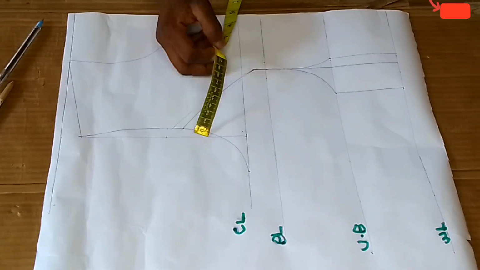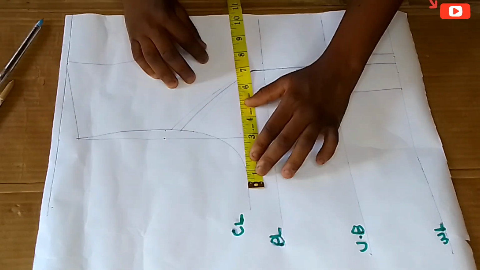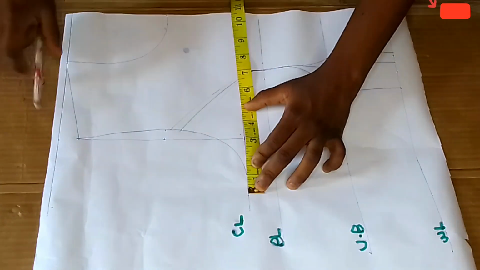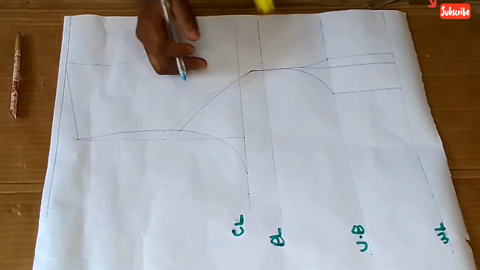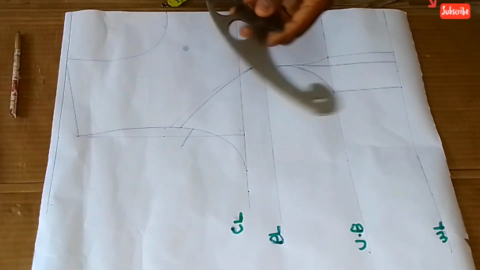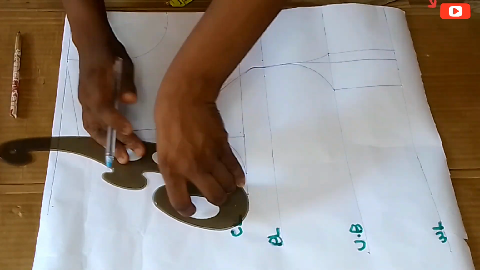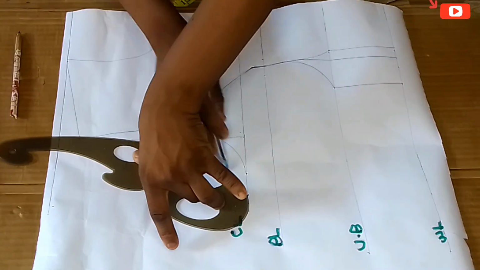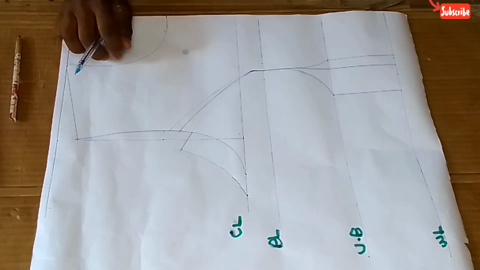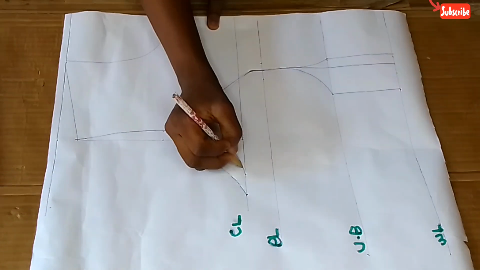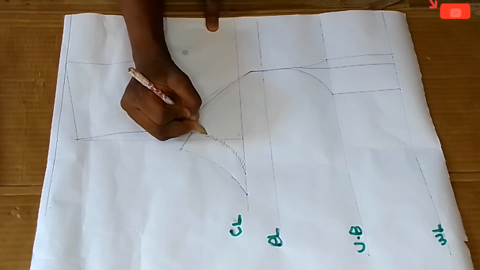So after doing that, come to the crotch line at this point here. You're going to extend it by 1 inch again, and then you connect the 2 points to get a new armhole. So after that, we are going to cancel out the old ones that we had before. We are using this new one now.